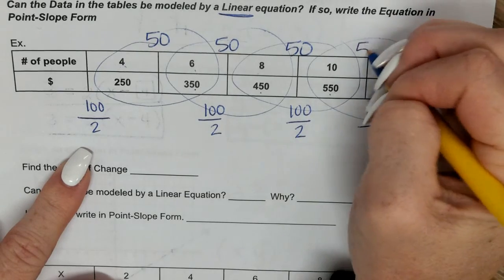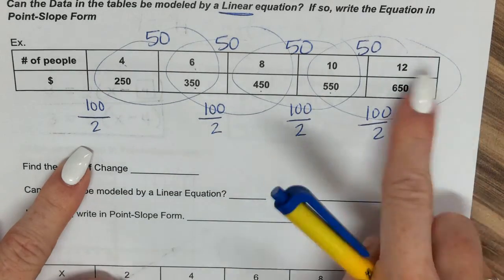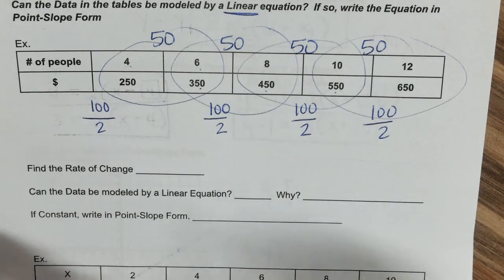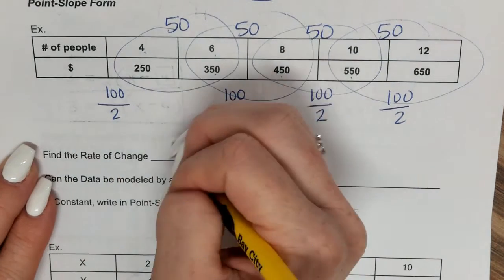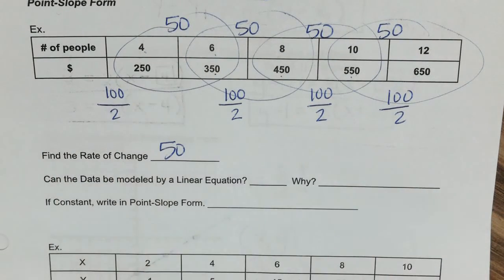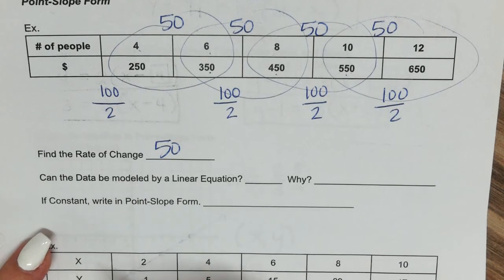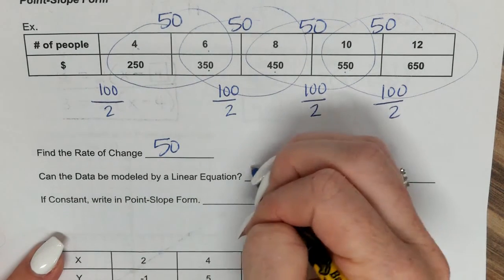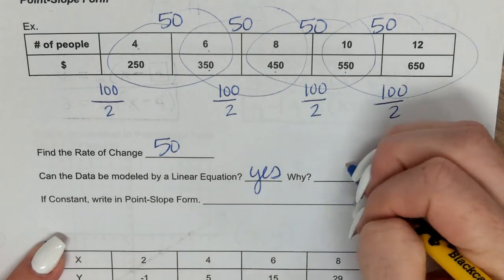So would these dots make a straight line? Because the rate of change is 50 all the way across. Can this be modeled by a linear equation? Why? Same slope.